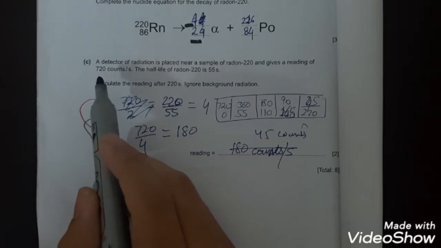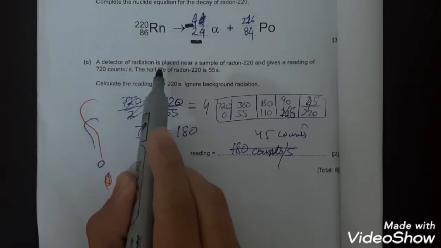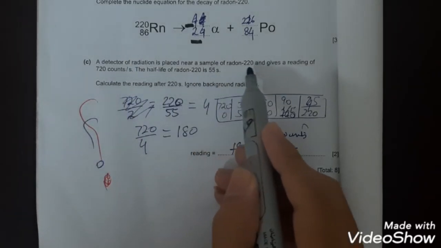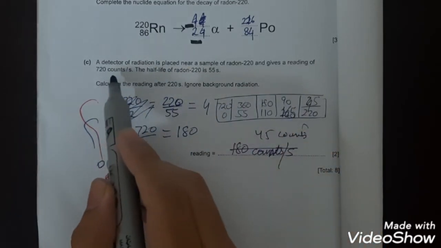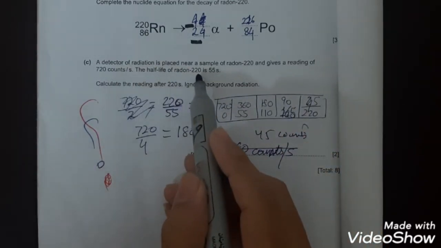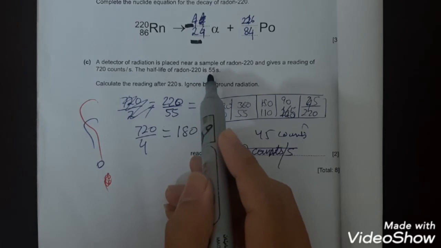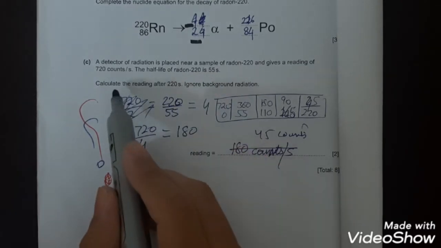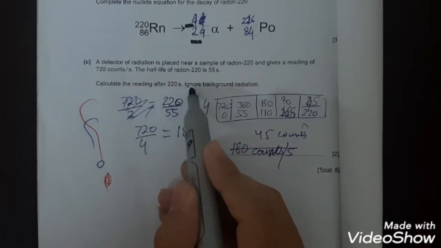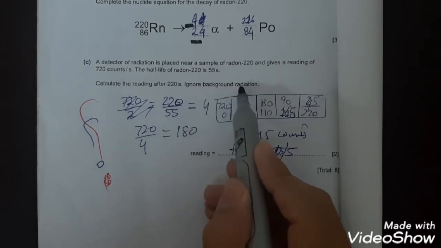Then question C states a detector of radiation is placed near a sample of radon and gives a reading of 720 counts per second. The half-life of radon 220 is 55 seconds. Calculate the reading after 220 seconds. Ignore the background radiation.